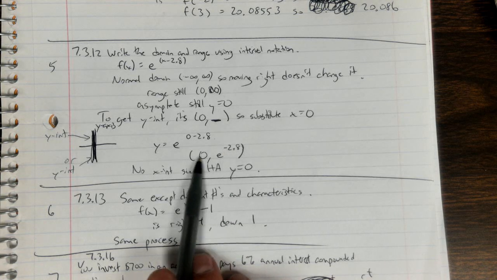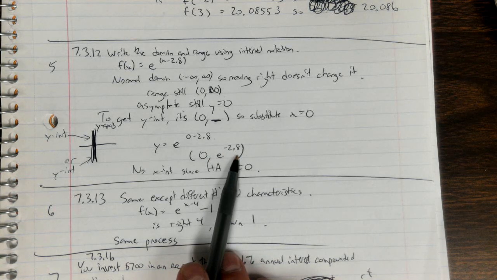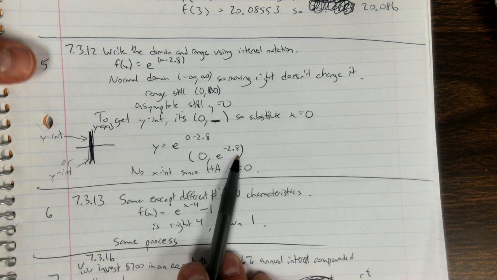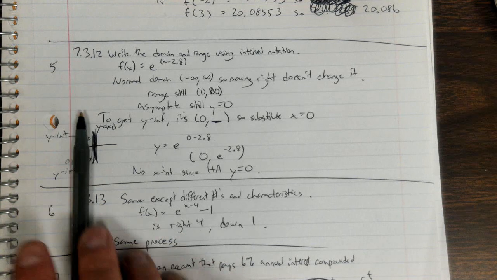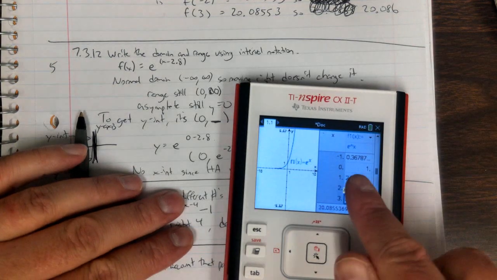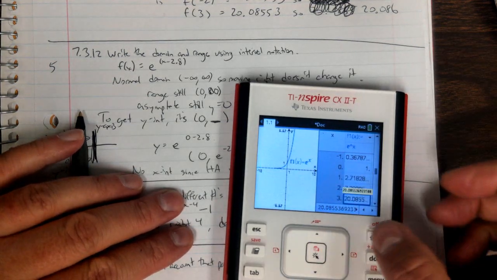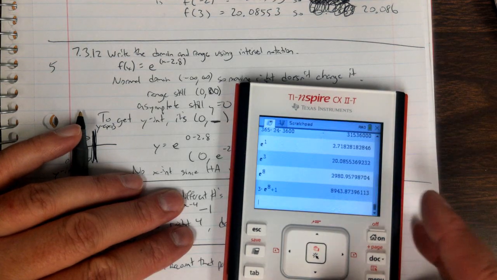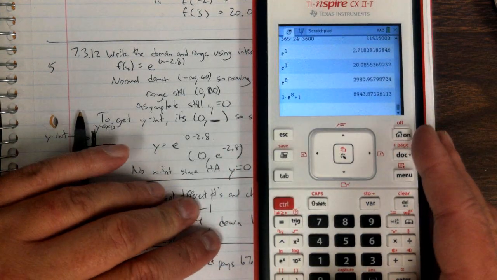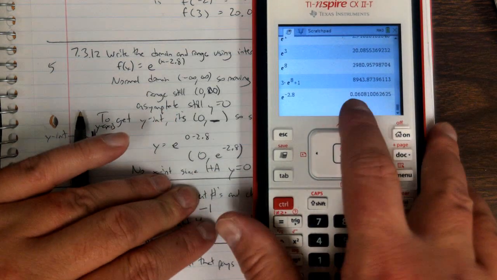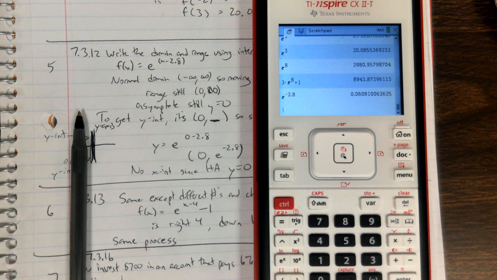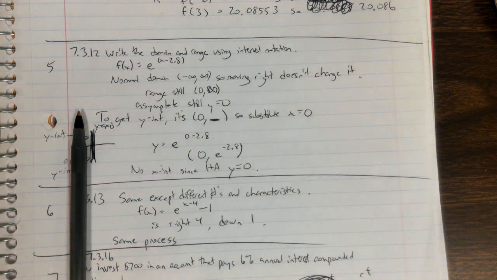And that's how they wanted it in mine, because they didn't say to round. They wanted an exact answer for mine. But if you needed a decimal for it, this is one where you probably could not do it in this part of the calculator, but you could in this part, where you just say e negative 2.8, control enter, and there it is. Okay, so that's how you do that.